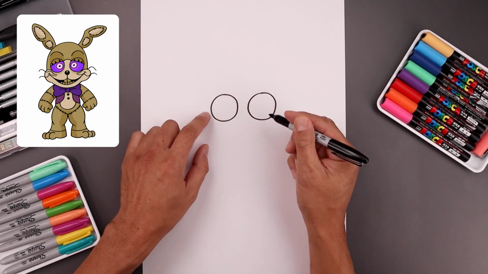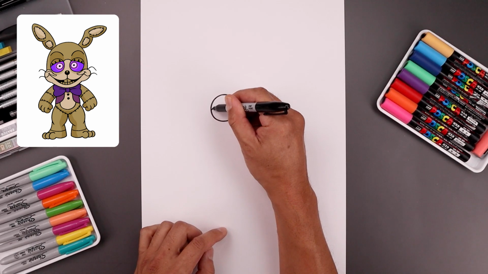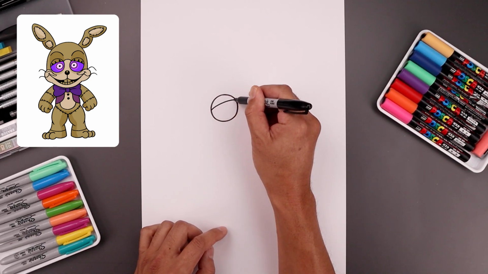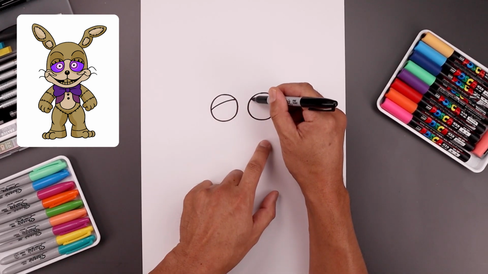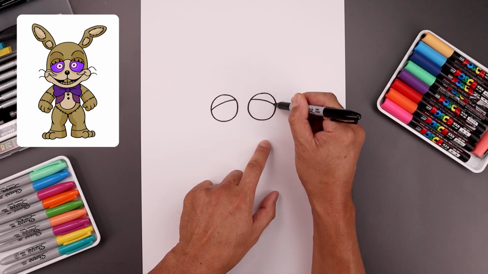Let's add in the eyelids. We're going to start on the left side of the circle, bend this up, and then in. Line this up on the right, going out and then down towards the right side.